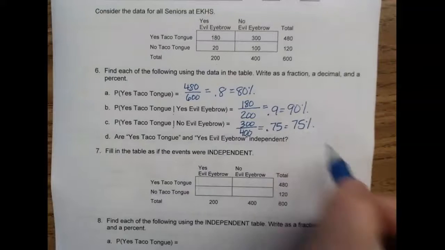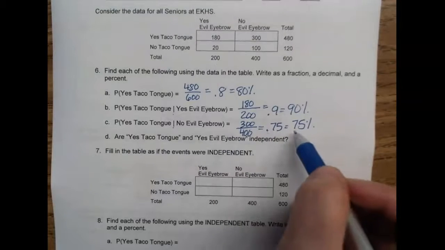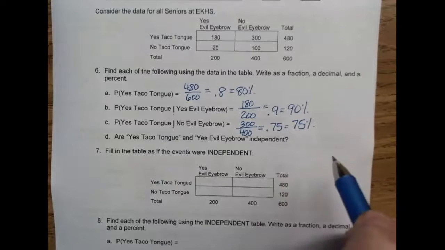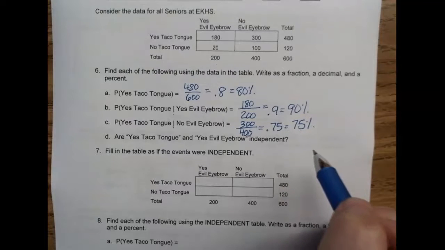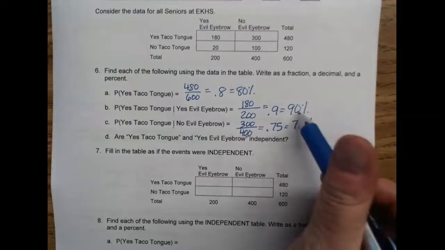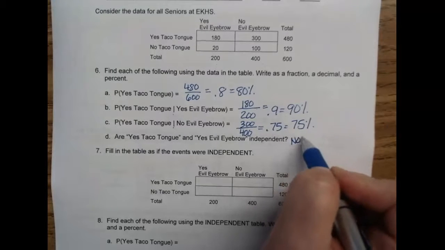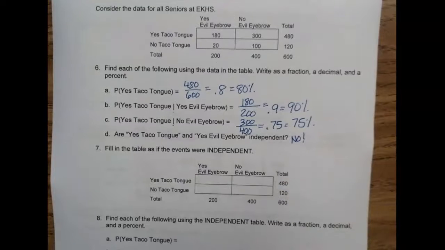And again, we have different probabilities. That means if I told you they're no evil eyebrow, they're less likely to have taco tongue. If they are yes evil eyebrow, they're more likely to have taco tongue. 90% of them did this. So are they independent? No, they are not.